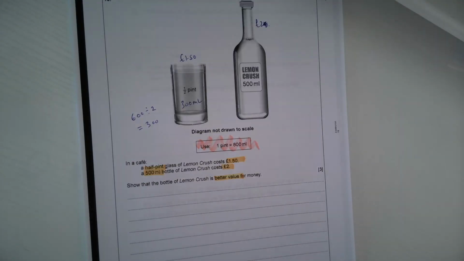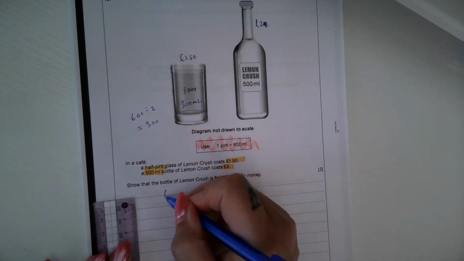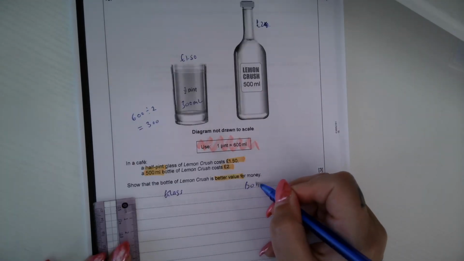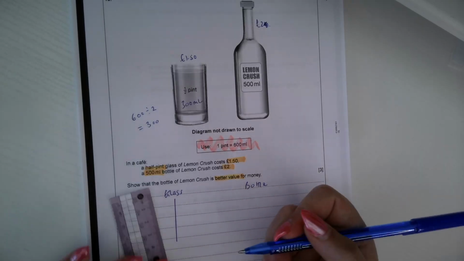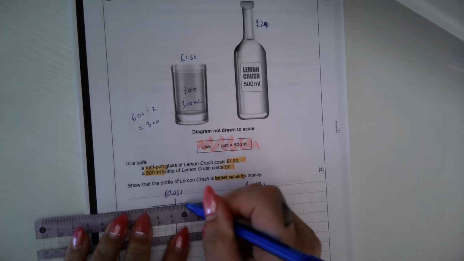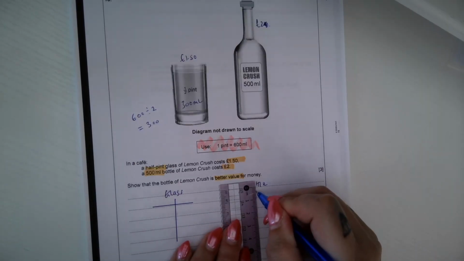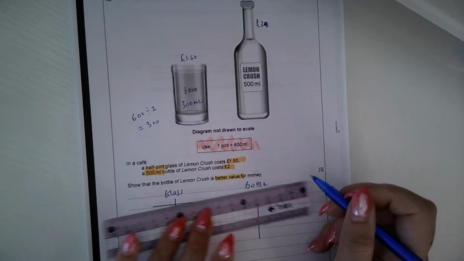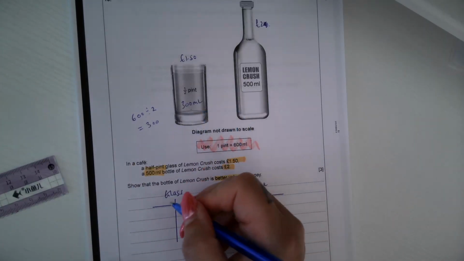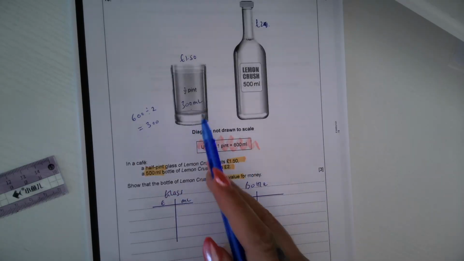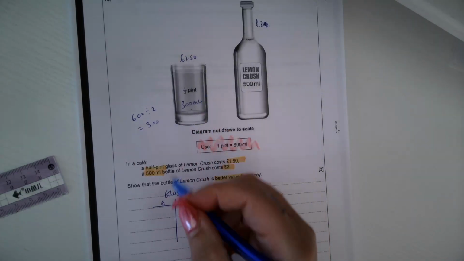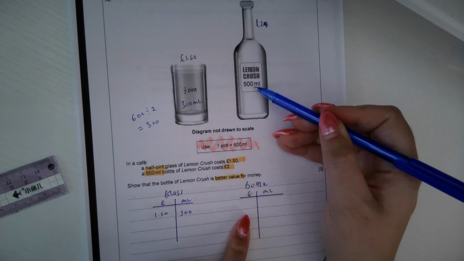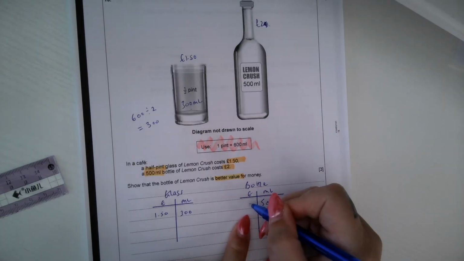Okay, now we're trying to show that this bottle is better value. So we're dealing with the glass and we're dealing with the bottle. Okay, so let's start with the glass first. What we want to do is make sure that we are comparing the price for the same amount on each bottle. Okay, so for 300 mils, so if we do pounds and mils, so 300 mils is £1.50. And then for the bottle, pounds and mils, 500 mils is £2.